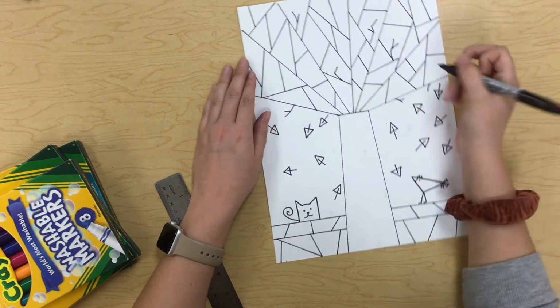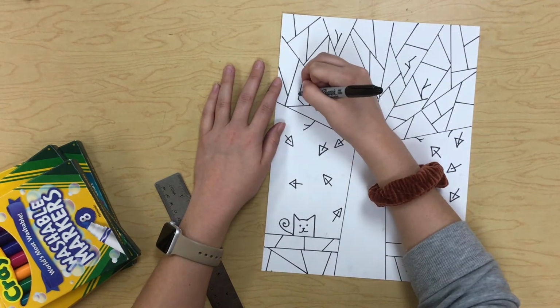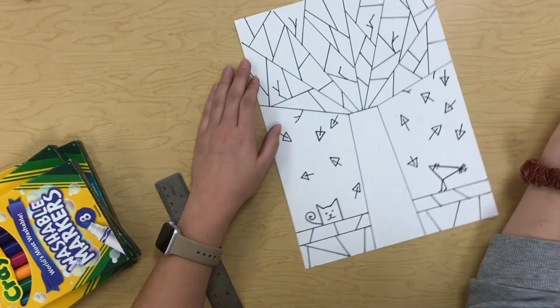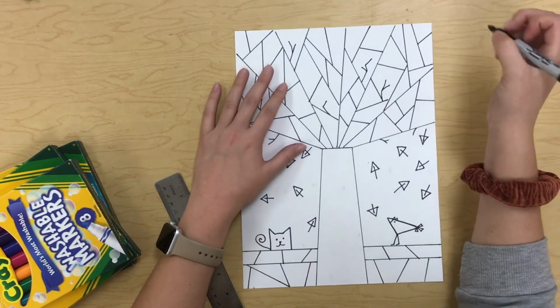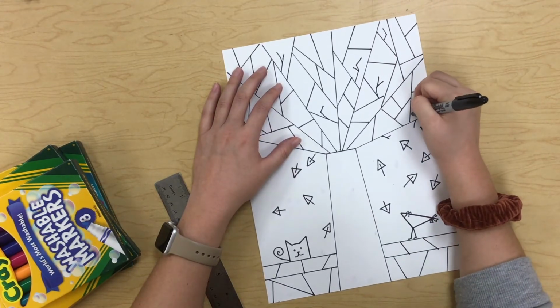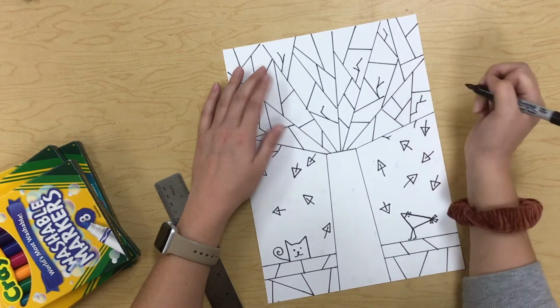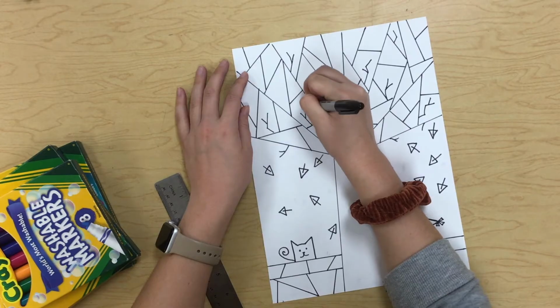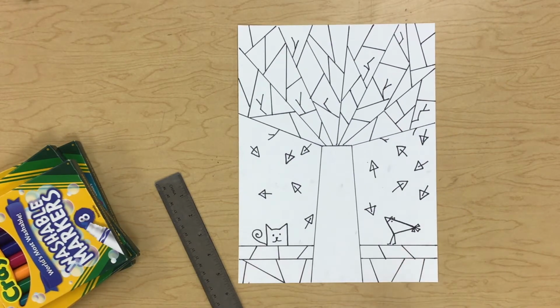I think this helps it look a little bit more like a tree, but still sticking with those super simple lines. Okay guys, I think this is looking so cute.